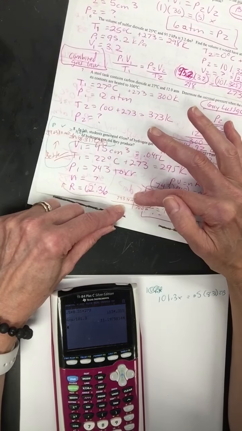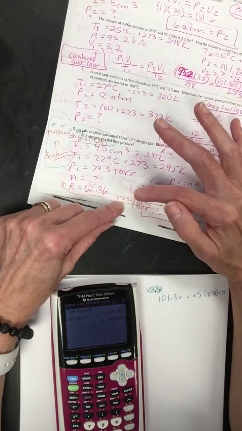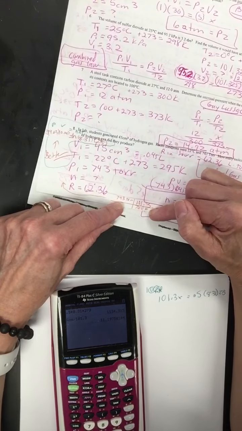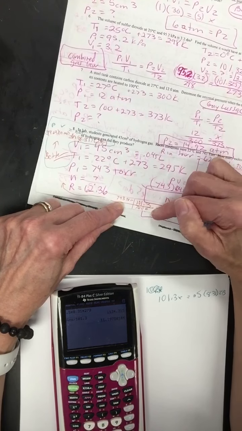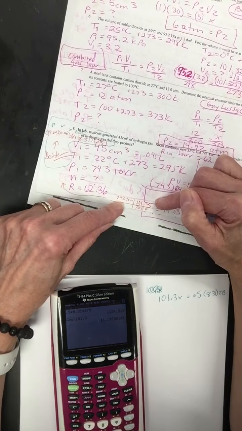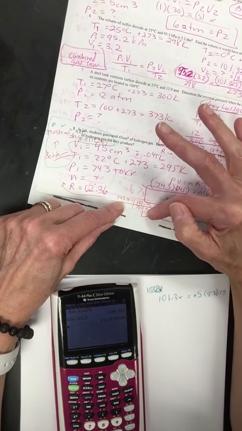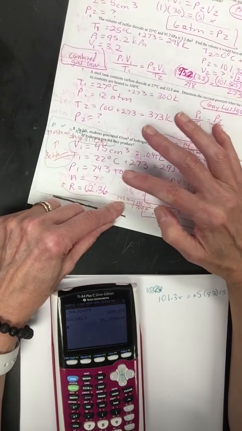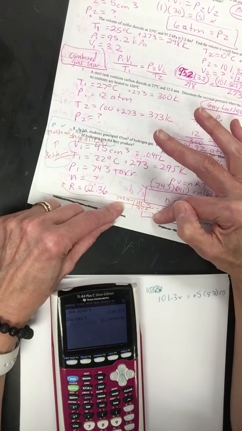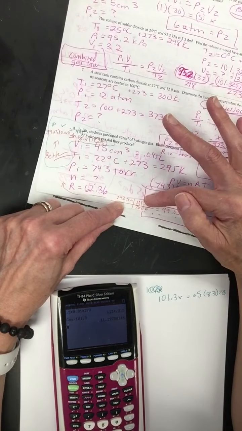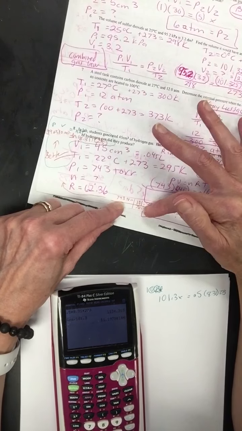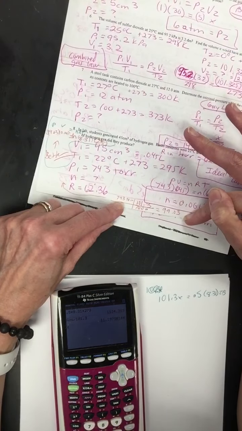So you just do 743 torr is what you're given, divided by our standards from our notes, that 760 torr equals 1 atmosphere, which equals 101.3 kilopascals. Torrs cancel out, and you're left with kilopascals. So it's 743 times 101.3, enter, divide by 760, enter, and you get 99.03.